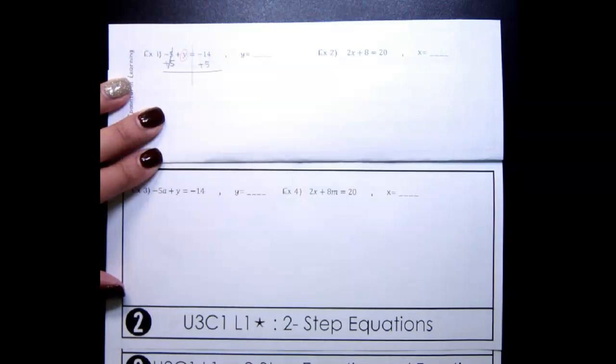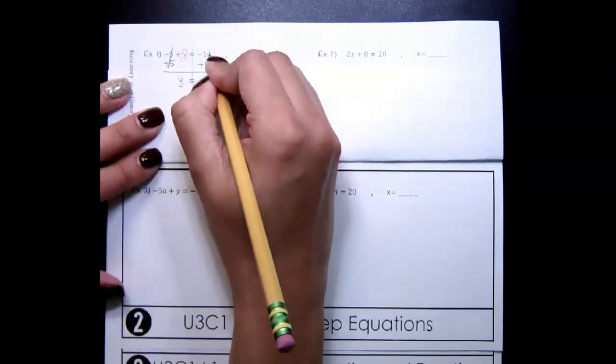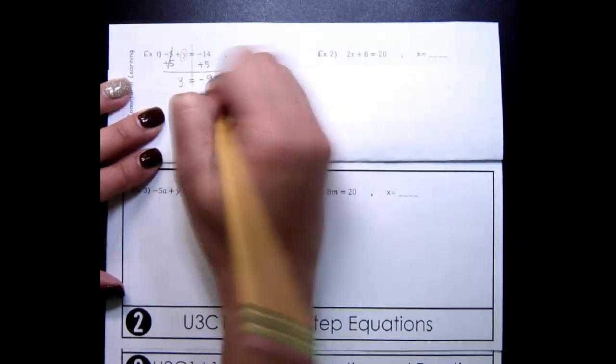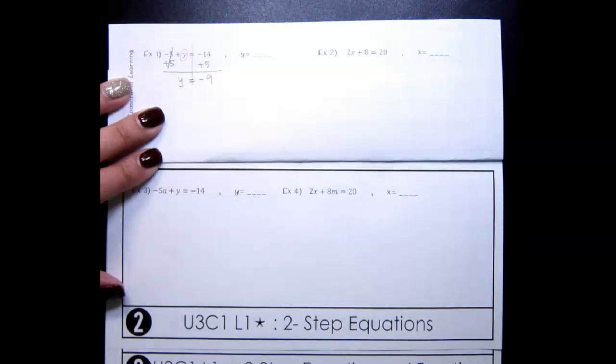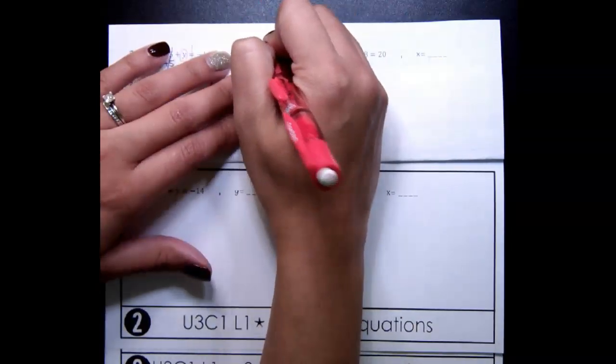-5 plus 5 cancels out. I bring down my y. -14 plus 5 is -9. I was solving for y. I get y equals -9, so that is my answer.